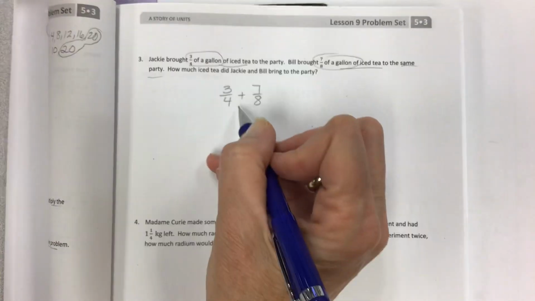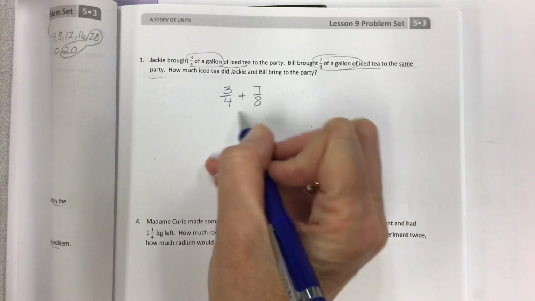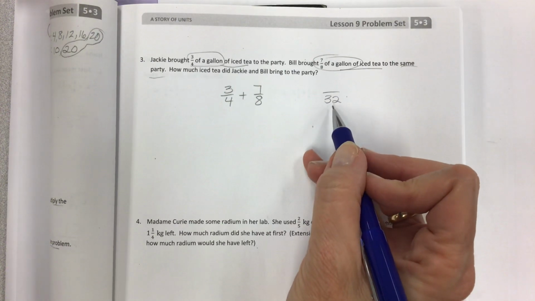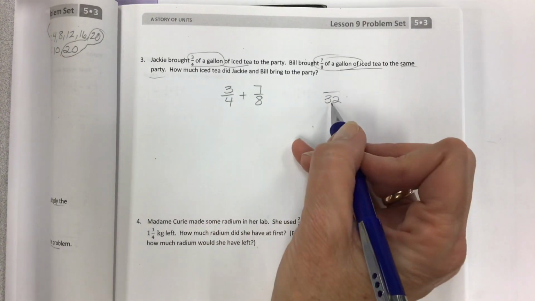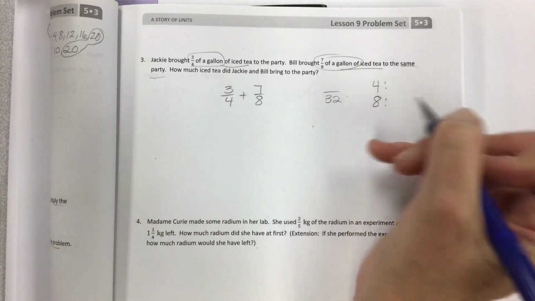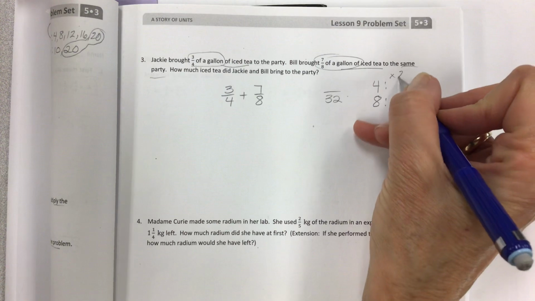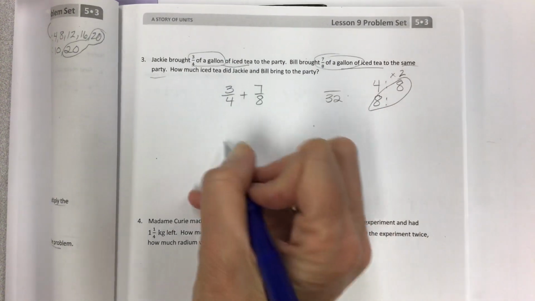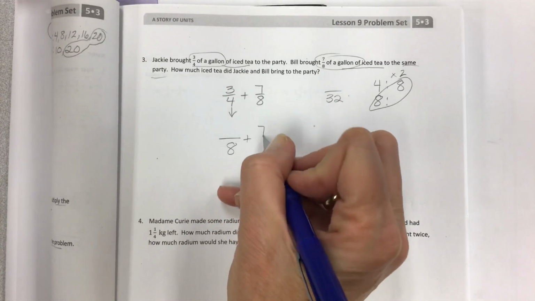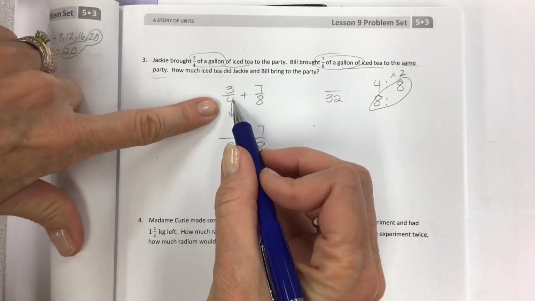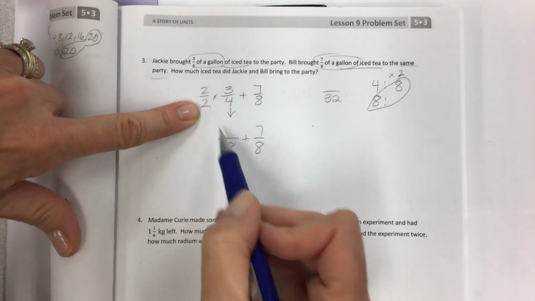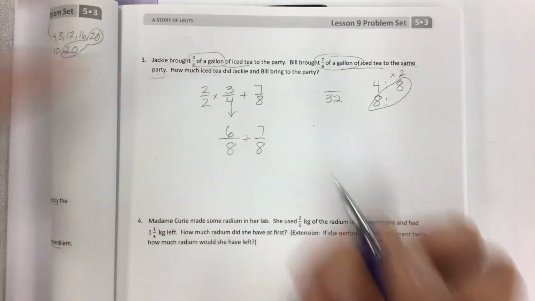So what do I need? Okay, I need a common denominator. Could I multiply these? I could. I would get 32nds, and that would be so much work. Why would I want to have 32nds when I have a lower common denominator option? If you skip count by 4 and 8, guess what? 4 times 2 is 8. The only fraction that needs to be adjusted is the first fraction. So just change this one by using a scale factor of 2. 4 times 2 is 8, so 3 times 2 is 6.